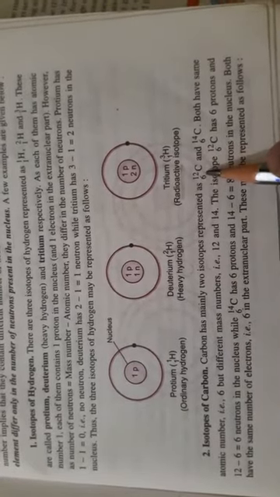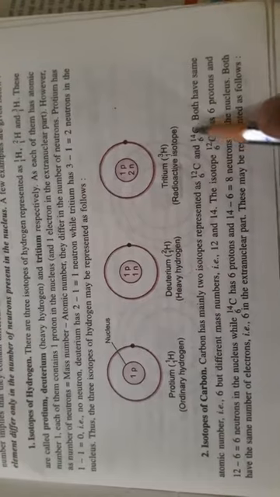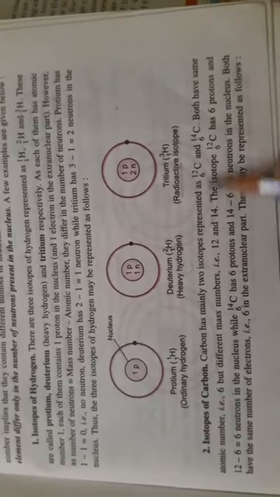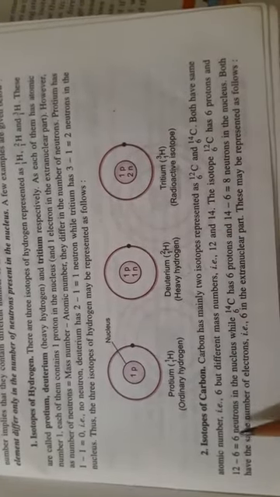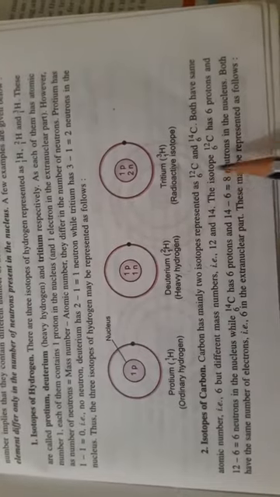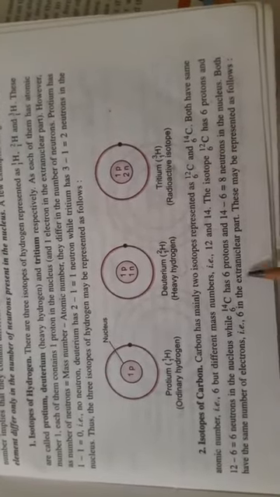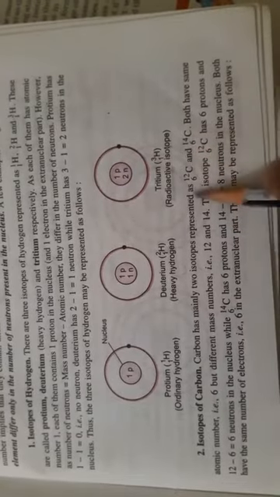Similarly, carbon mainly consists of two isotopes, that is C-12 and C-14. Both have the same atomic number 6 but different mass numbers, 12 and 14. The first one has 6 protons and 6 neutrons. The second isotope has 6 protons and 8 neutrons in the nucleus. Both have the same number of electrons, 6 and 6, but differ in mass number.